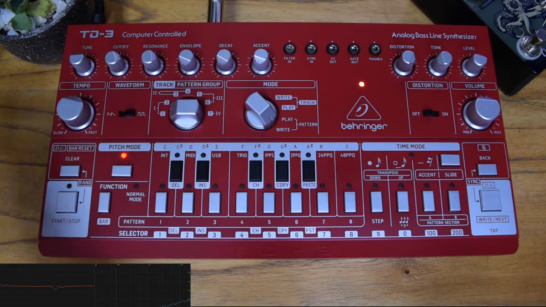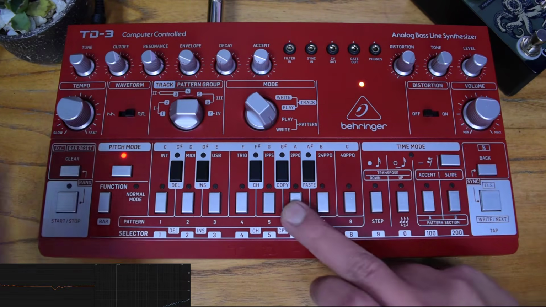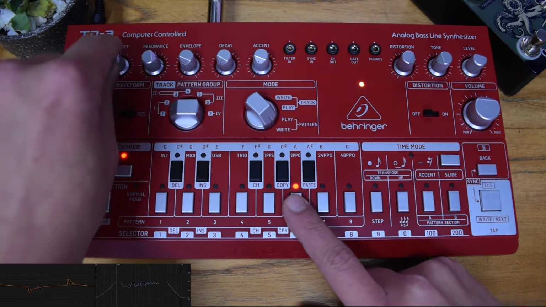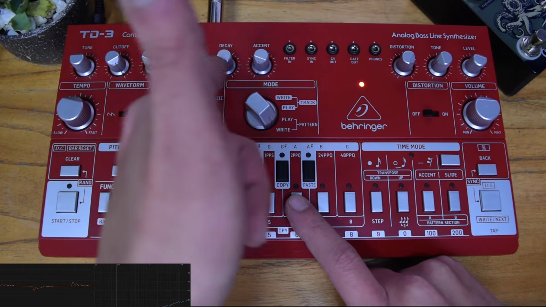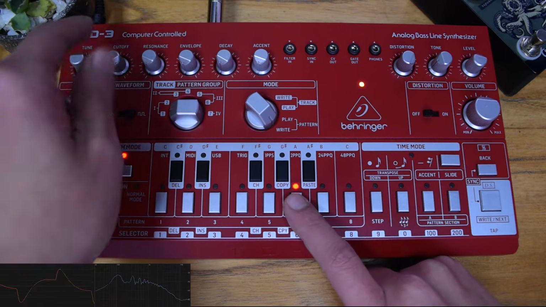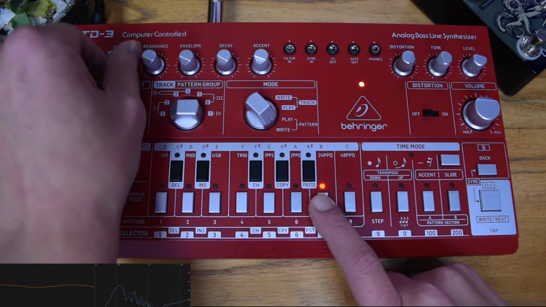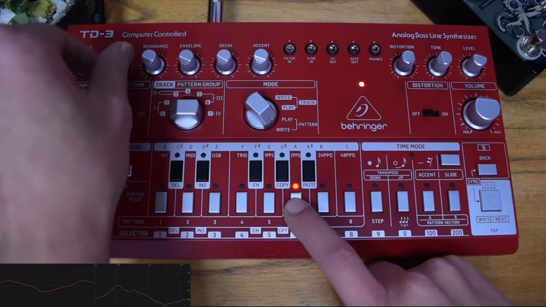Then you have the cutoff, and the cutoff is going to be cutting high frequencies. Now this is an analog bass line synthesizer, so it's going to pretty much play low frequencies. So even though you can cut frequencies, it's not going to go super high, right? Notice that all these knobs right here are all the way down. So the cutoff, essentially, will cut high frequencies. And if I go down, notice it's going to be cutting them. Now at some point you're going to get almost nothing.